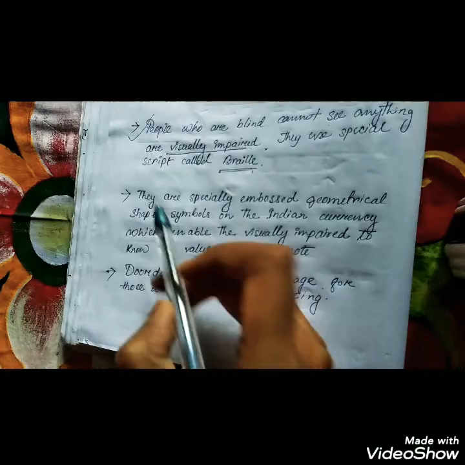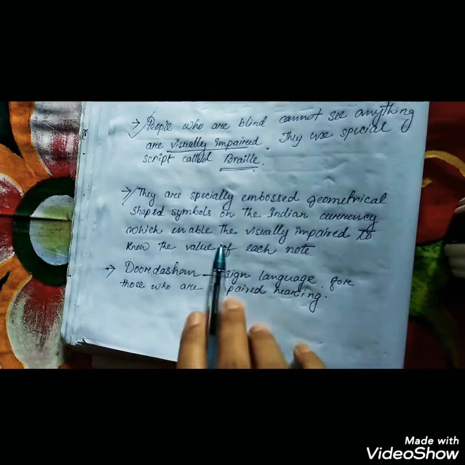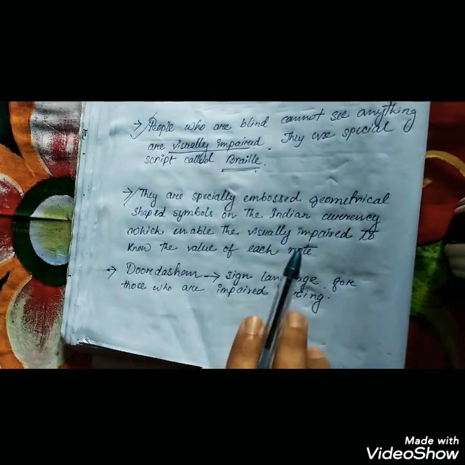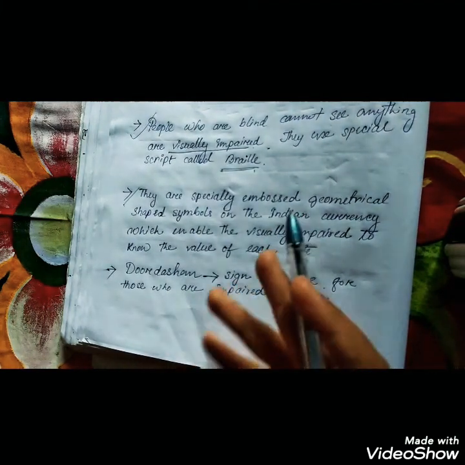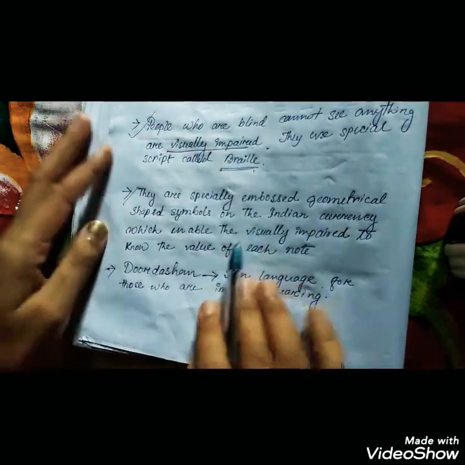In our Indian currency also, there are specially embossed geometric shaped symbols by which they know the value of each note. They can become independent, and there will be no chances of fraud. Now you see in this picture.